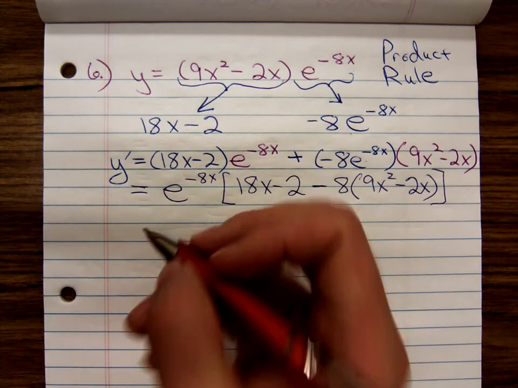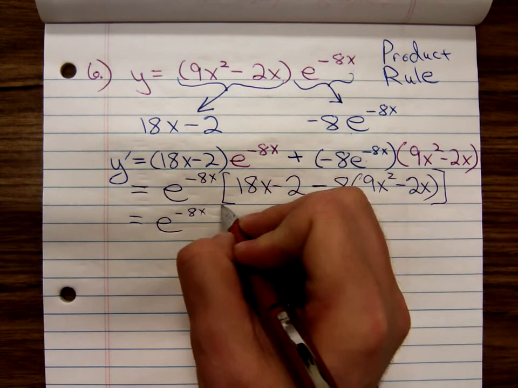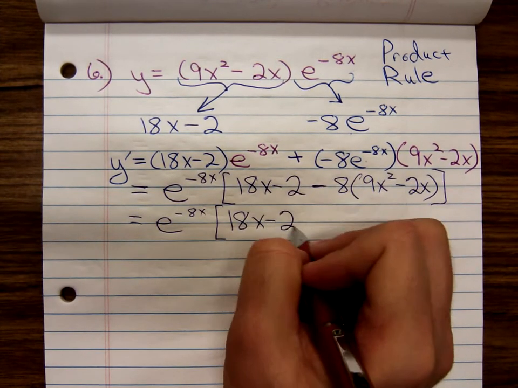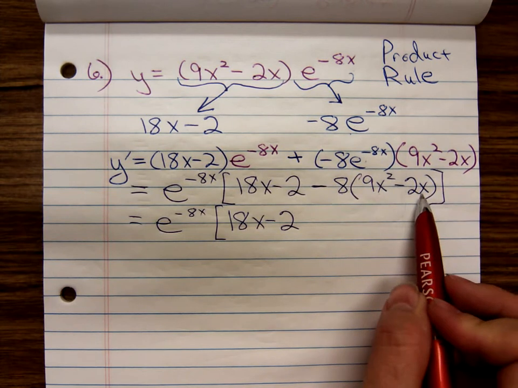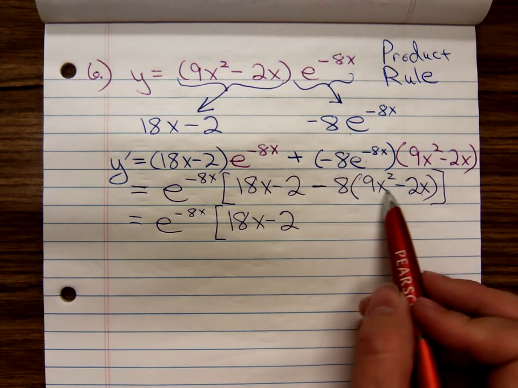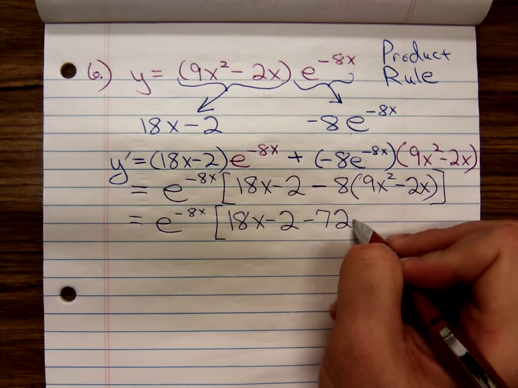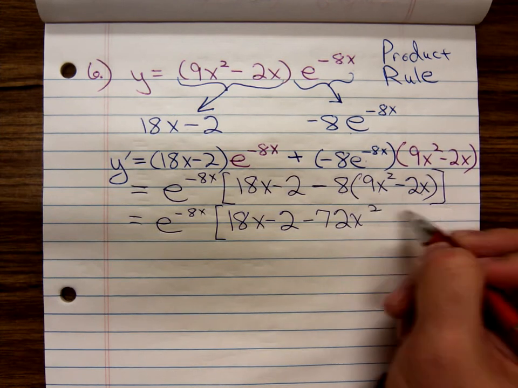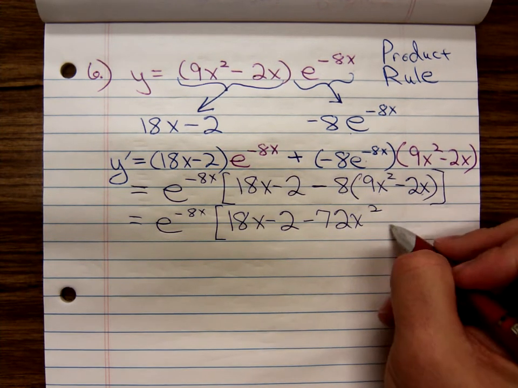So that's an e to the negative 8x. We have an 18x minus 2. Distribute the negative 8 over the 9x squared minus 2x. Are y'all following me there? That's going to give me a minus 72x squared, I agree, and plus 16x.